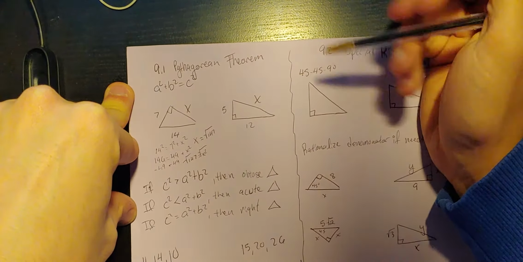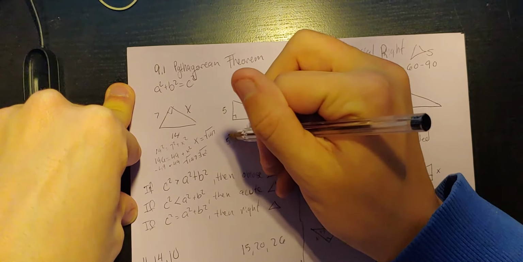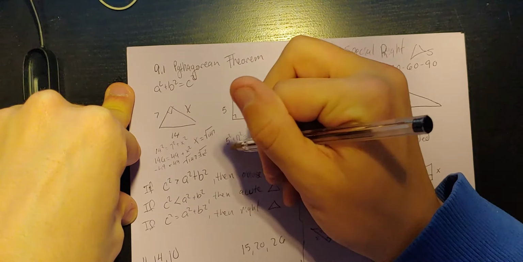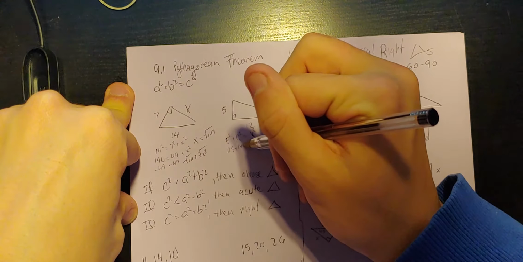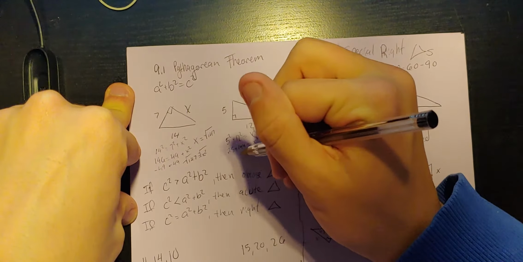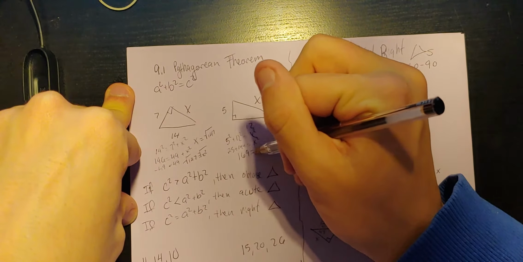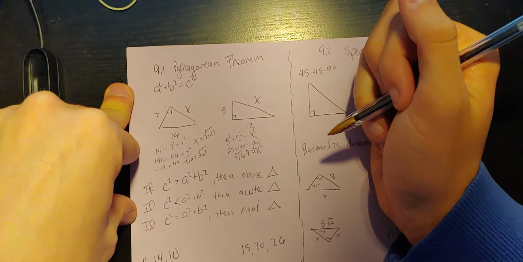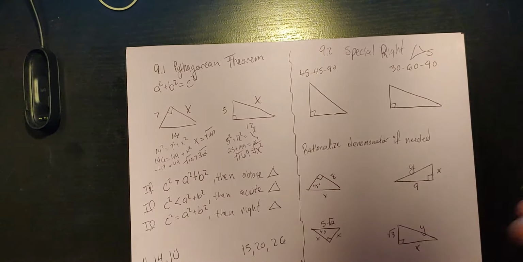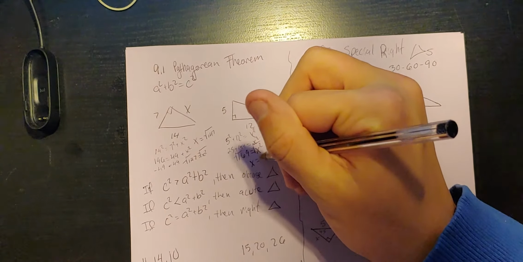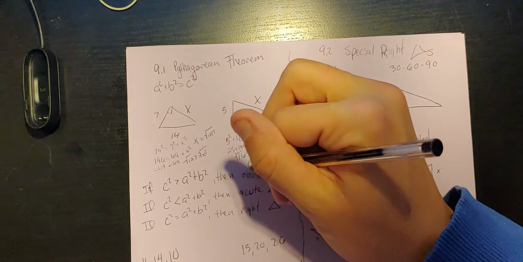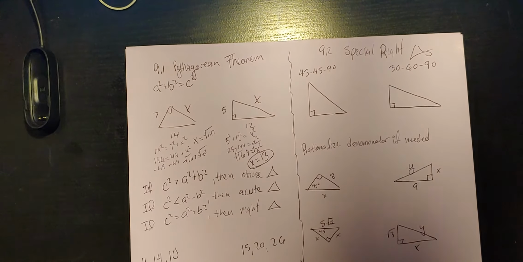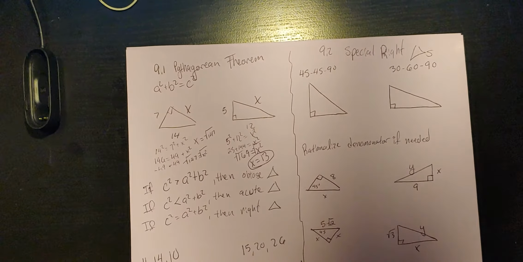If we're missing the hypotenuse, 5 squared plus 12 squared equals x squared. So 25 plus 144 equals x squared. 169, very nice, equals x squared. I take the square root of both sides, and I see if it actually works out. In this case, yes. X equals 13. And if you remember from the notes, that was one of our special Pythagorean triples.